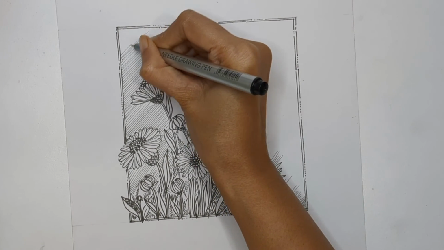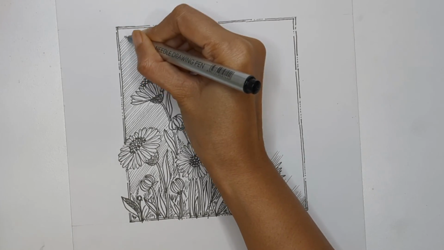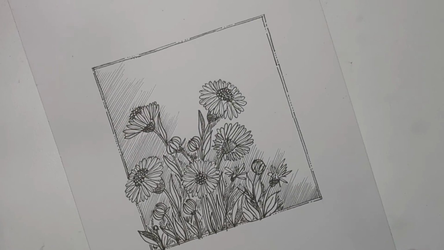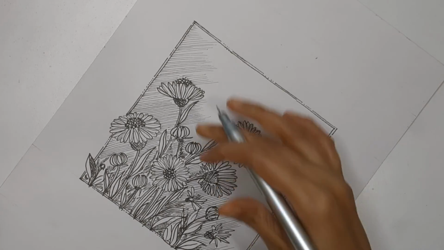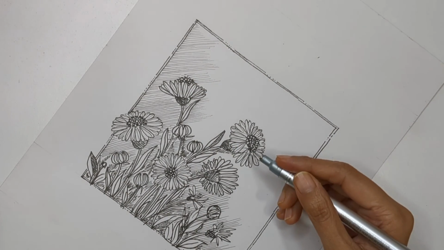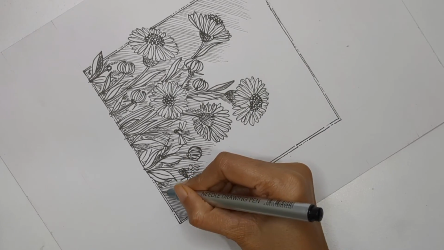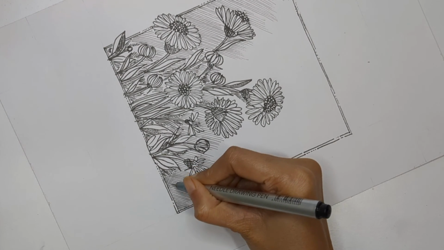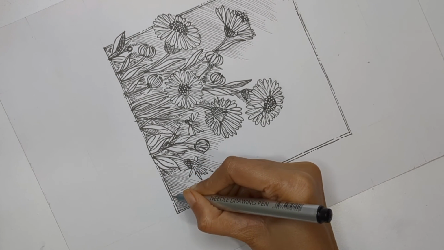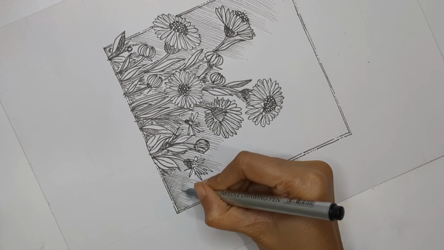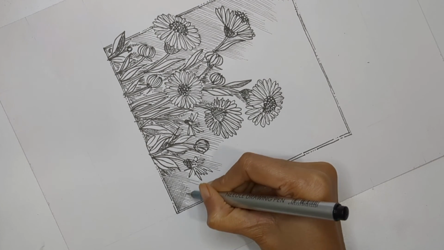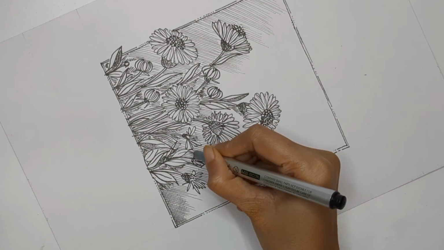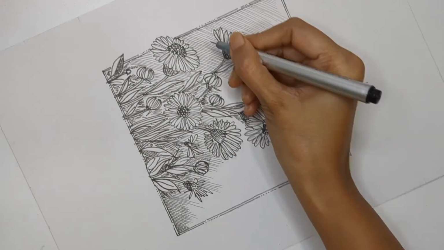Now hatching is fine, you can do some cross hatching as well in between. I'm going to do some cross hatching in between, not throughout. Again, cross hatching means creating some cross lines over the parallel lines that we have created. Again, more lines means a darker shade you will get. So we are almost done with this drawing.